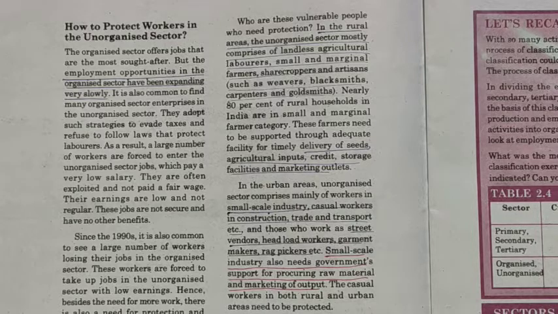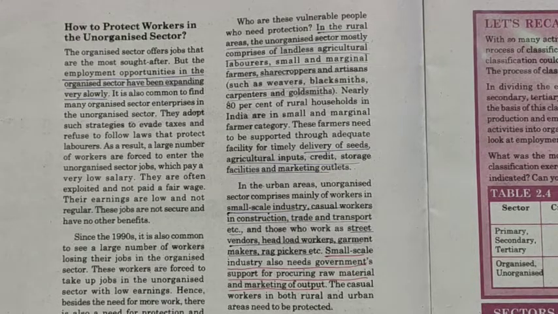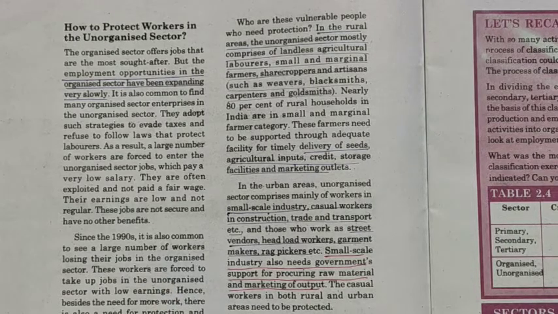But as this sector is growing very slowly and is limited, not many people get the opportunity to be employed here. Many people are forced to enter the unorganized sector. And since the 1990s, it became common for a large number of workers to lose their jobs in the organized sector and enter the unorganized sector where they earn very little.